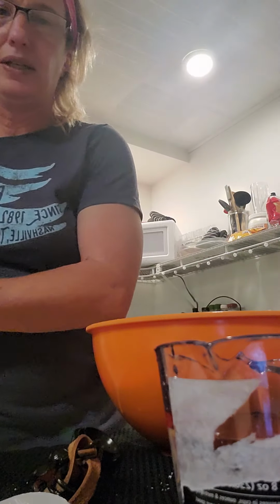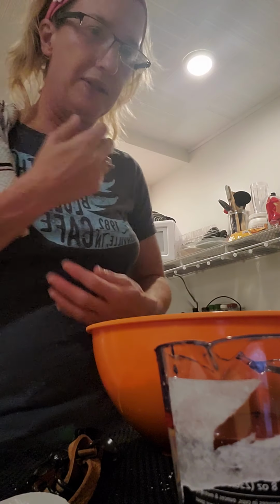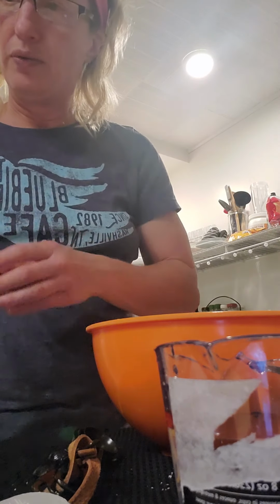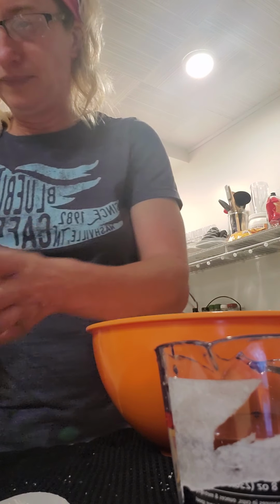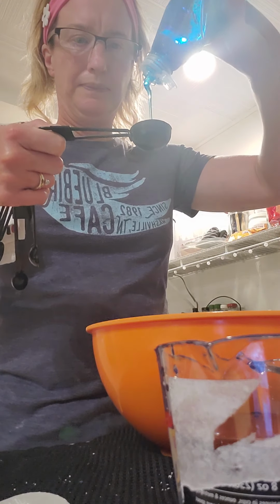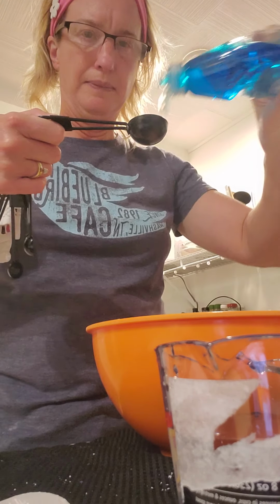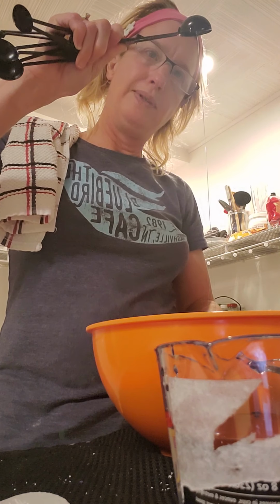Now, the next step is to add some water and some dish soap, which I'm going to try to do. It's going to be 1 tablespoon of dish soap. It's pretty blue.